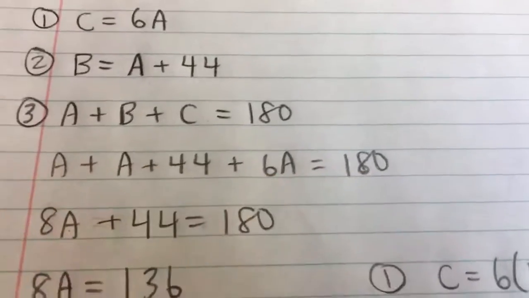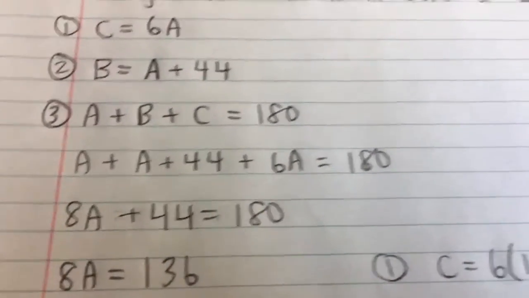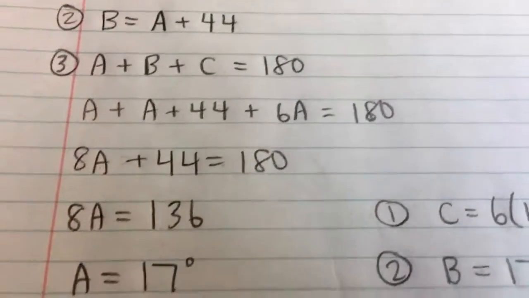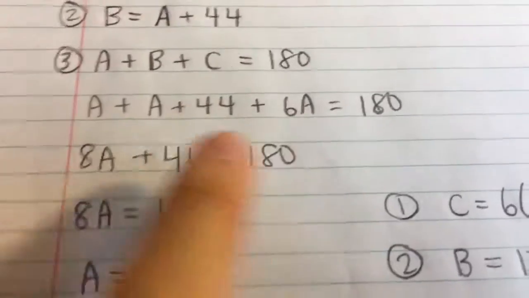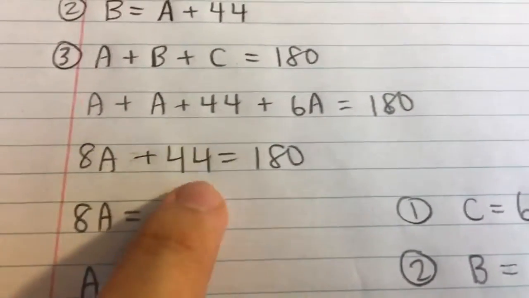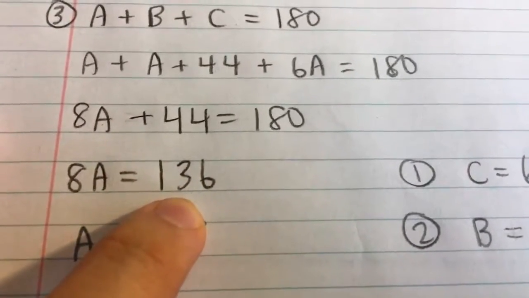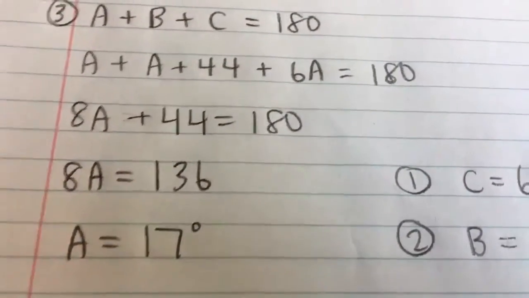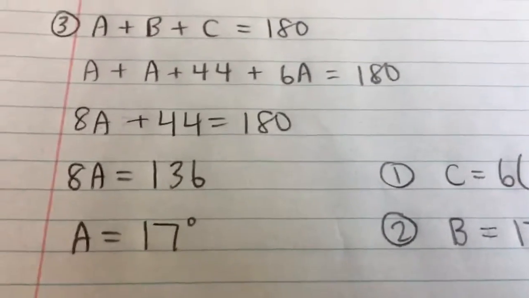Now notice we have an equation just in A, and we can solve that, right? If it was just in X, we could rearrange some terms and solve for X. So I collect like terms of A plus A plus 6A, that's 8A, plus 44 equals 180. I subtract 44 from both sides, and I get 136 on the right. Divide both sides by 8, and I get A equal to 17 degrees.